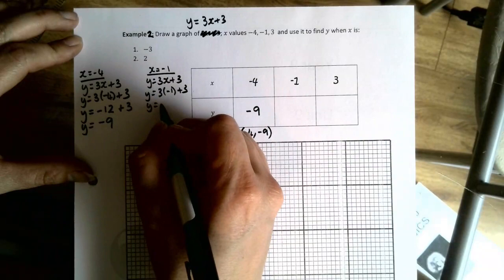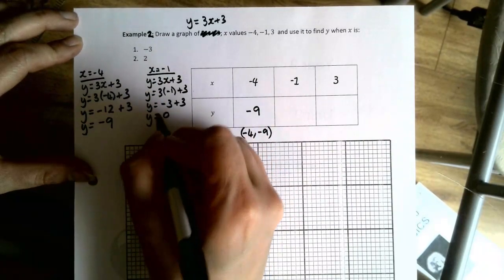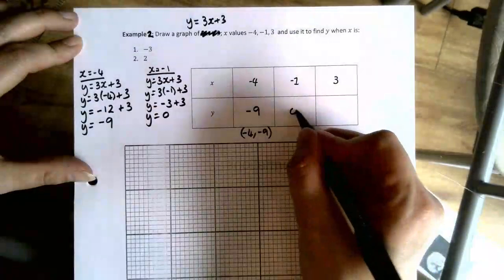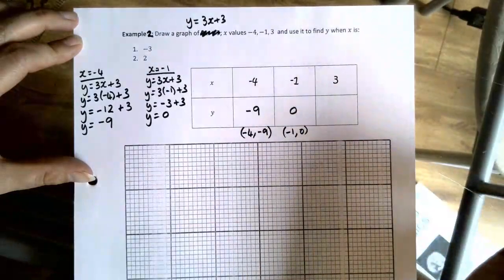3 times minus 1 gives me minus 3, plus 3. So that gives me y is 0. So my next set of coordinates is minus 1, 0.